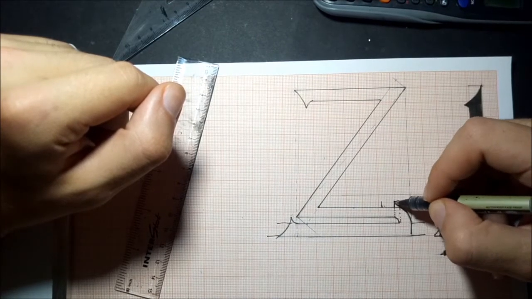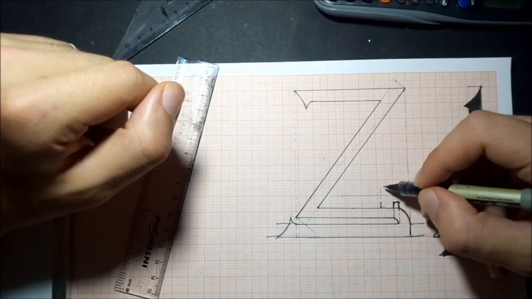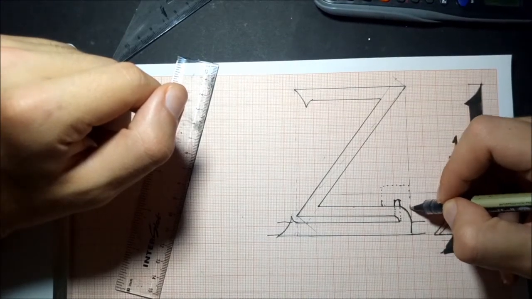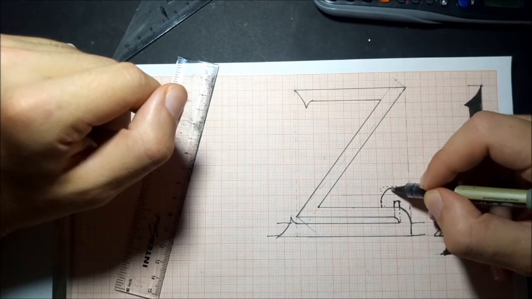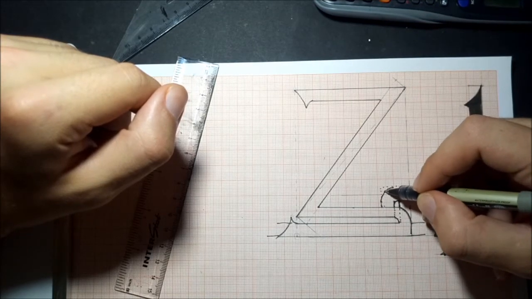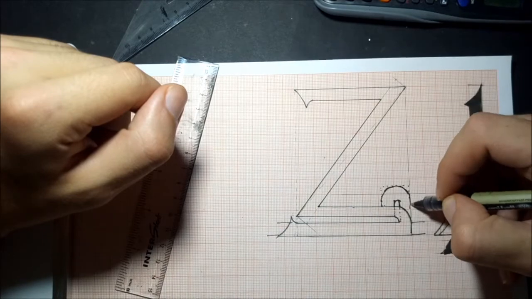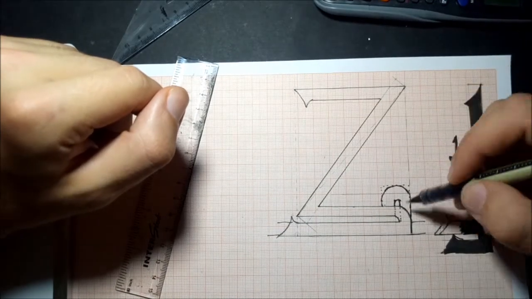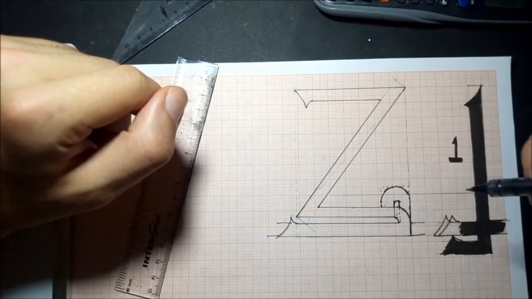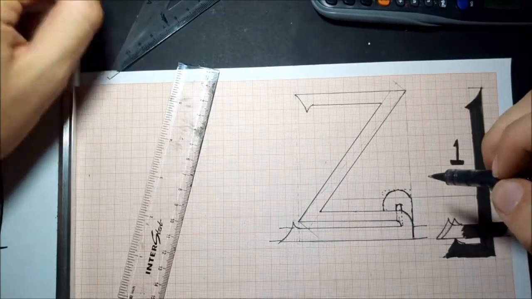You take it full thickness, you go up half the thickness, then full thickness, and it will look something like this. A rough estimation of it. So you can delete these lines, so you've got this shape.